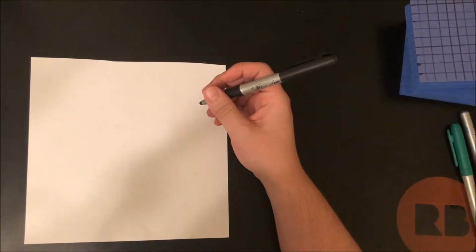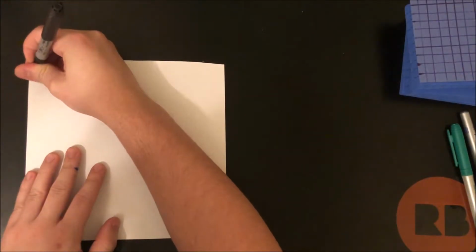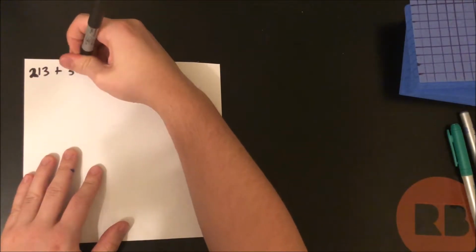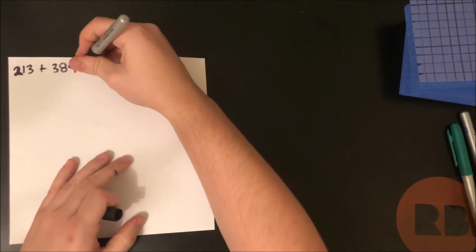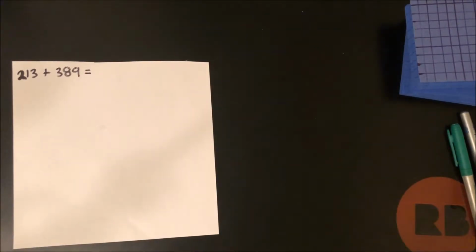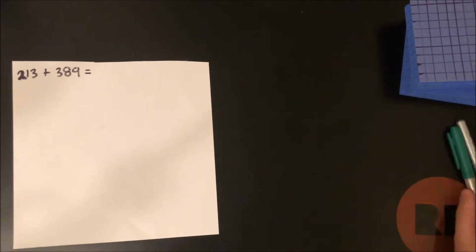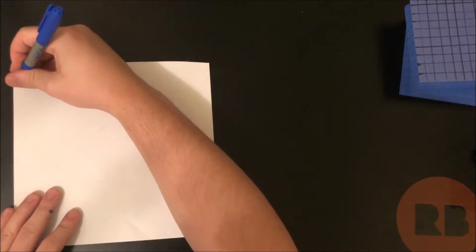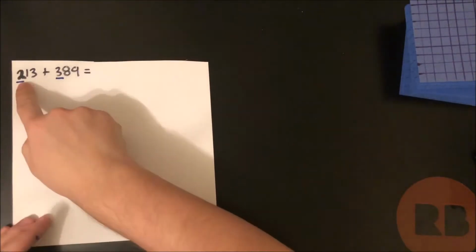So the equation that we have today is 213 plus 389. And first we're going to want to do an estimation, so basically what we think the answer should be. And I find the best way to do this is to first focus on the biggest place value we have, which is the hundreds. So we have 200 and 300 there.